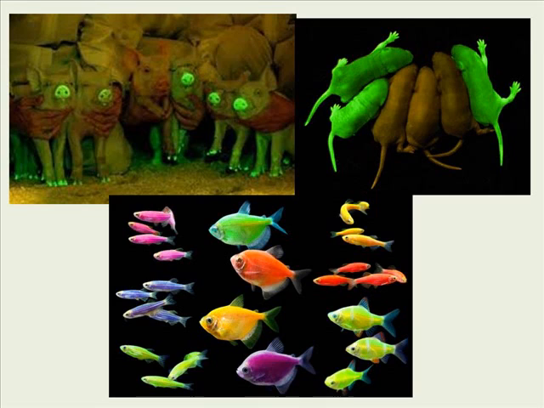The 3 that are glowing under the black light have DNA from another animal. And on the bottom, the DNA from the glowfish. These fish, you can actually buy them at Walmart. If you keep these fish in a tank with the black light on it, they will glow neon colors, and they're very pretty to look at.